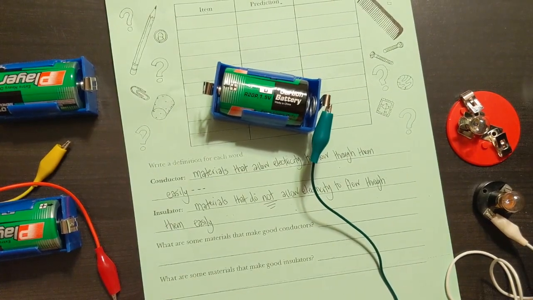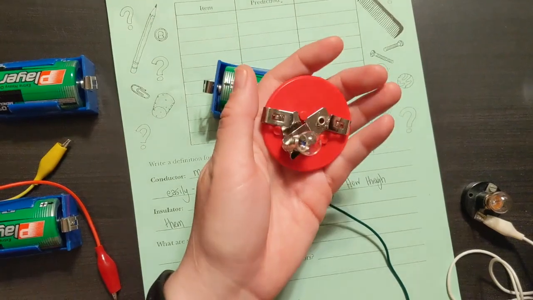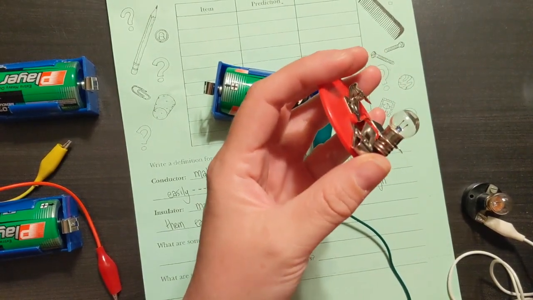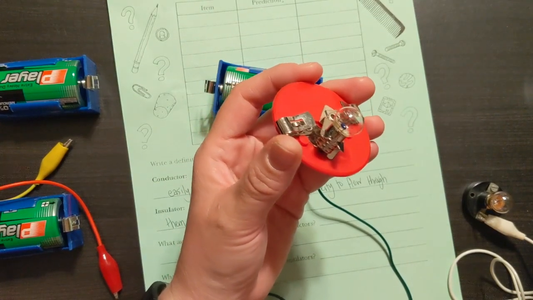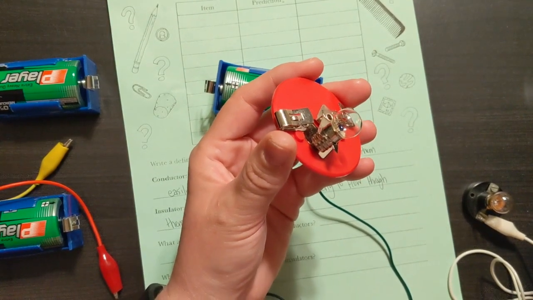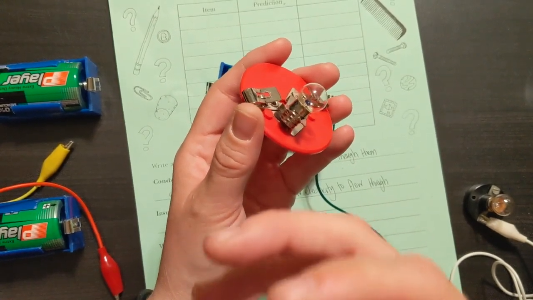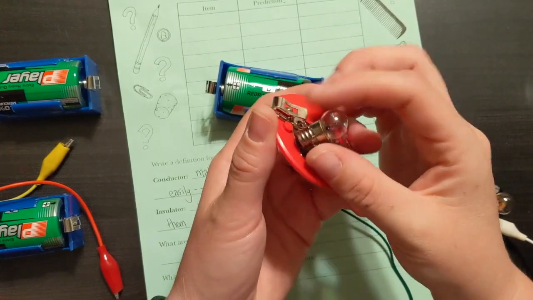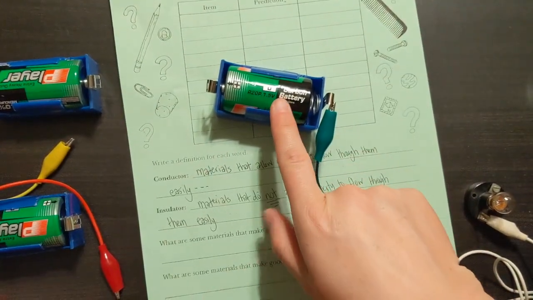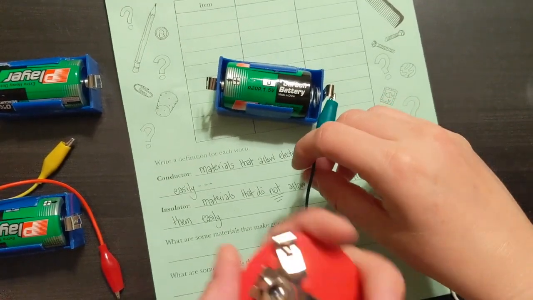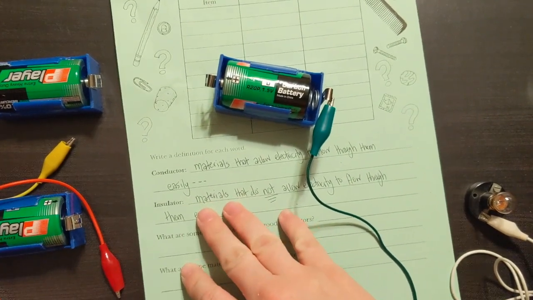So I'm going to show you this light bulb. This is another item you would want for a circuit. You want to have something that you're using the power for. In most cases, it's going to be something that lights up or makes noise or will move, like a remote control car. In this case, we're going to use a light bulb. So I have three of the four things: a battery, wires, a light bulb, and the fourth thing, do you know what the fourth thing is?